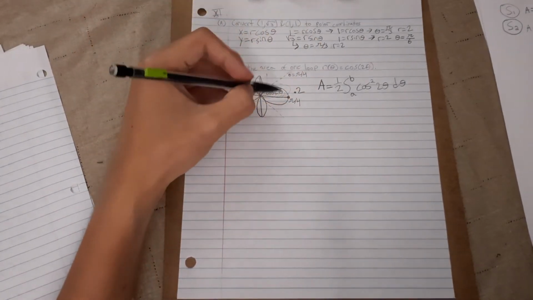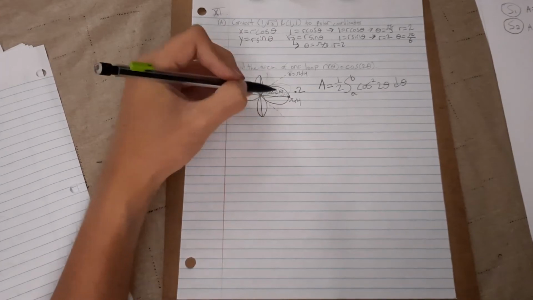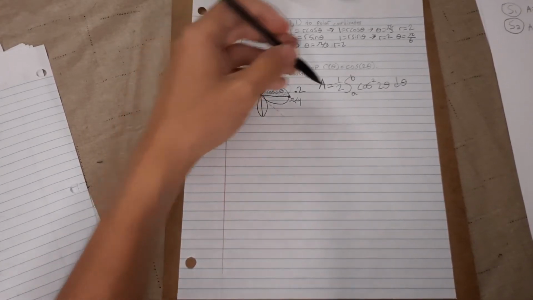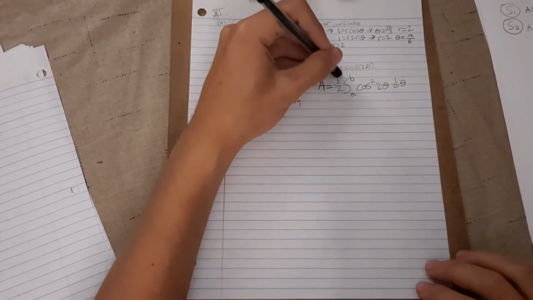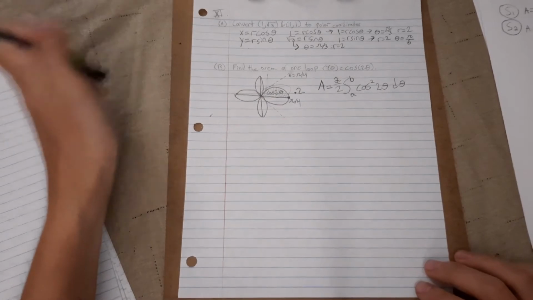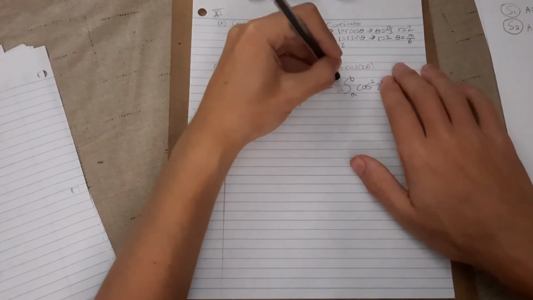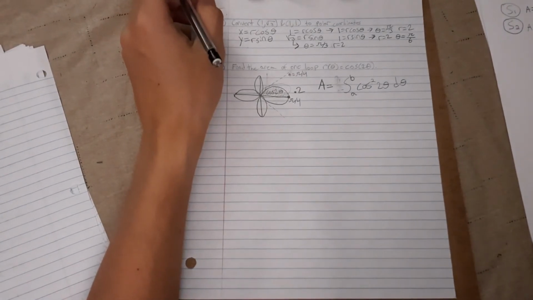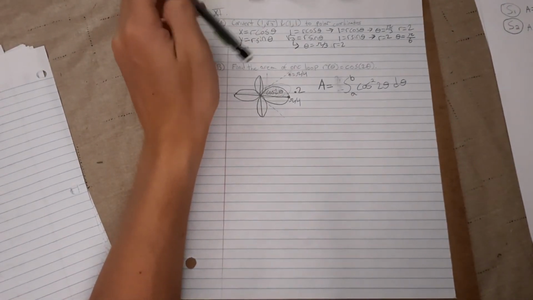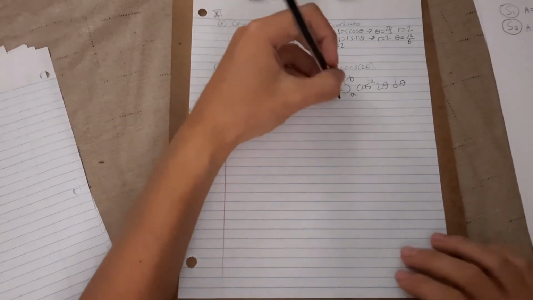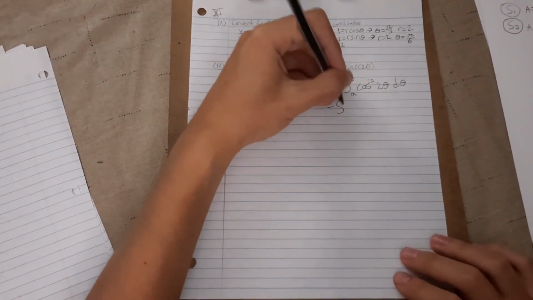And now that we're trying to find the area of one leaf instead of 1/2 of a leaf, we multiply by this 2 from outside the integral, and then that cancels the 1/2 to equal 1, so that becomes obsolete. In order to remove this square here, we use the power reduction formula.